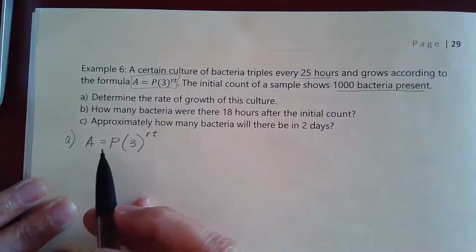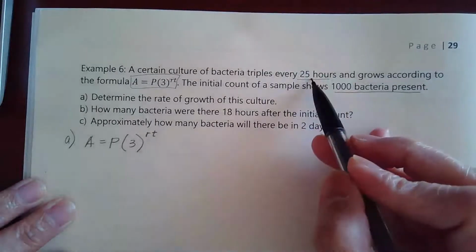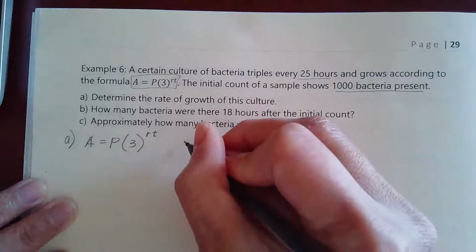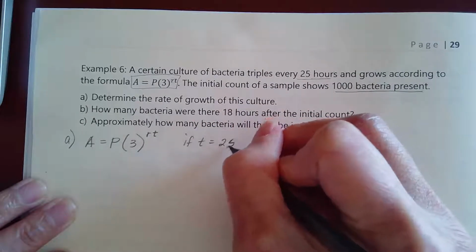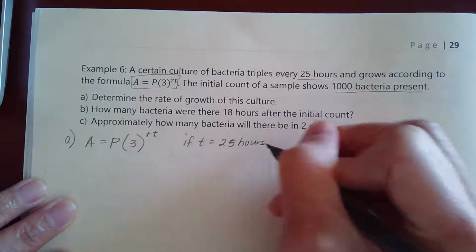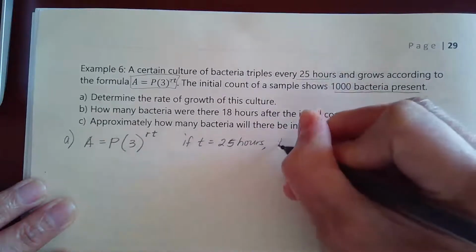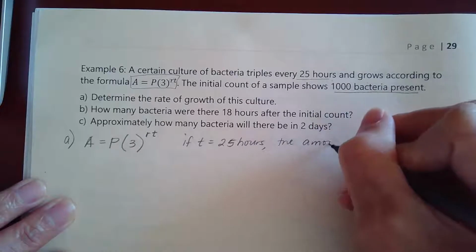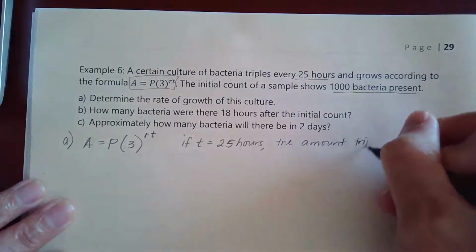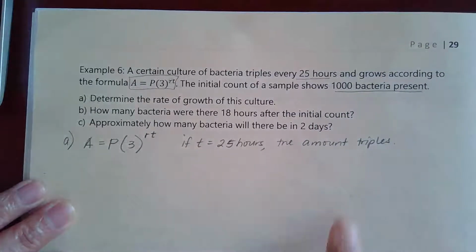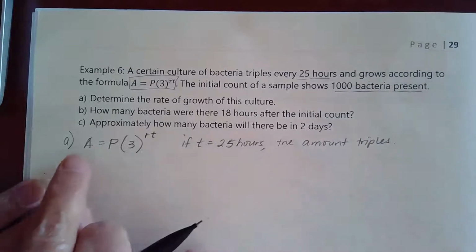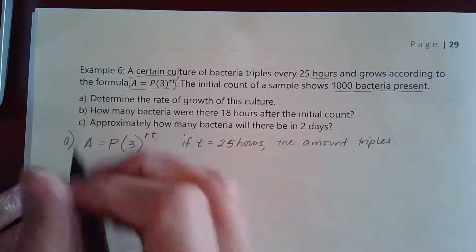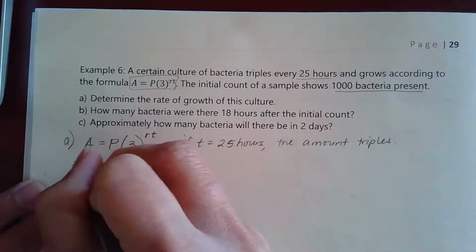So if T is equal to 25 hours, the amount triples. What does that mean? The amount triples, so this becomes 3,000.